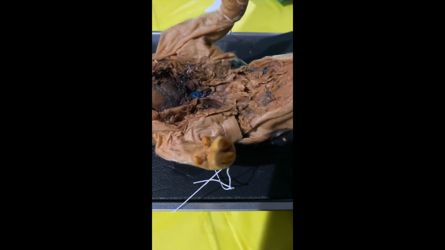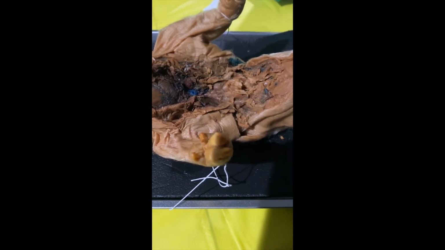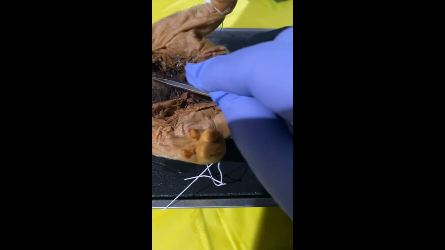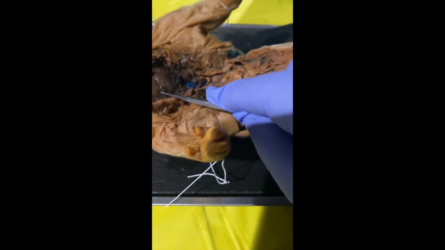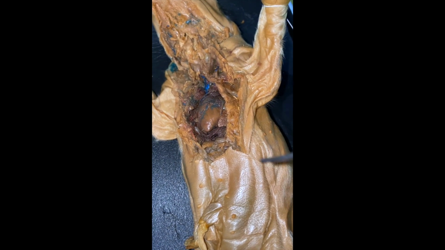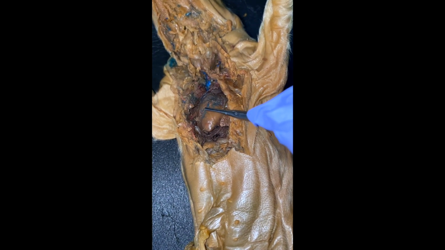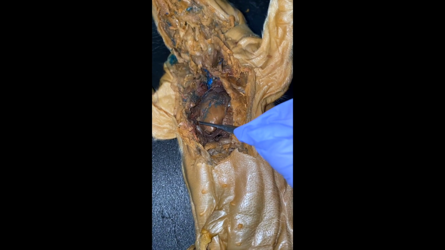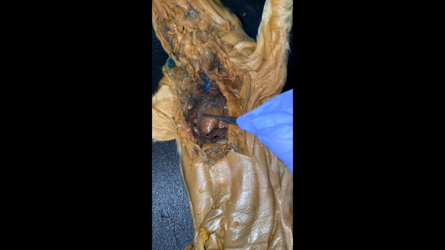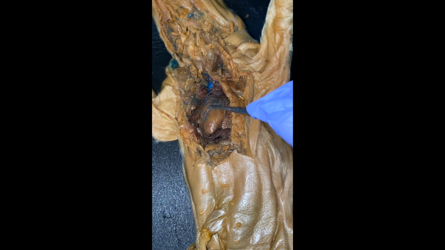And then lastly, the coronary artery is what supplies blood to the heart. And this is our coronary artery here. The coronary artery of the heart is here. It's this blue line here. And again, what it does is that it supplies blood to the heart.